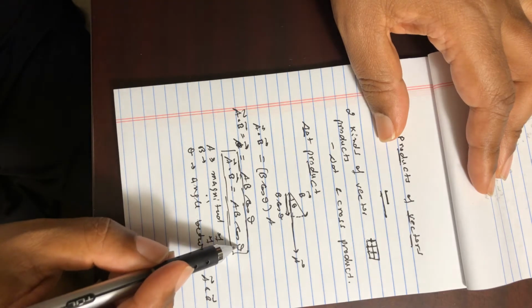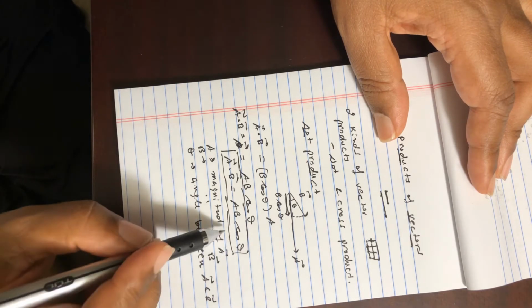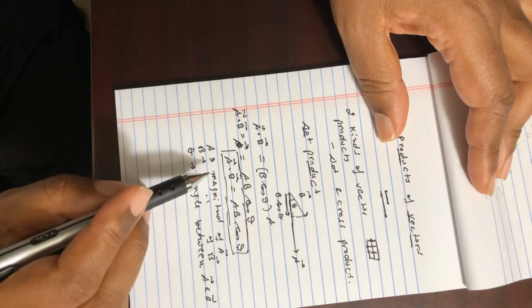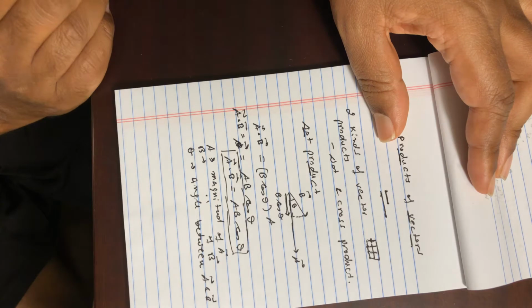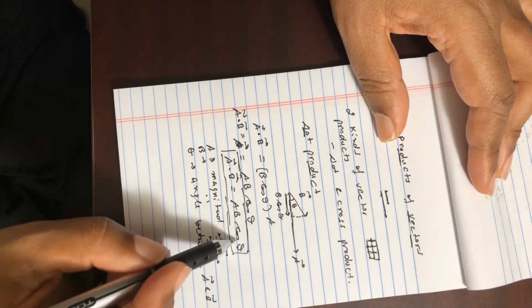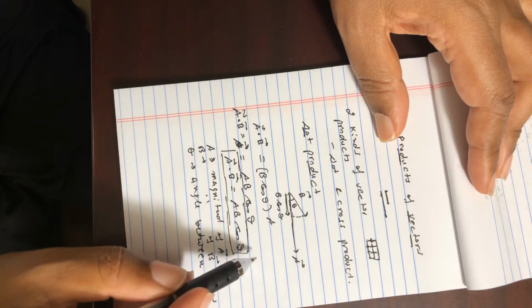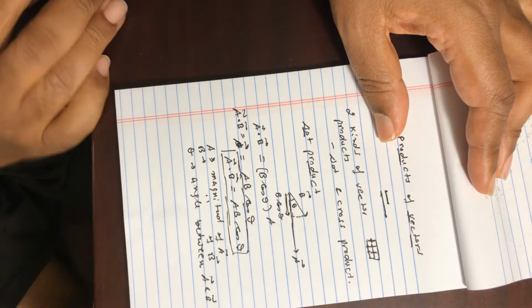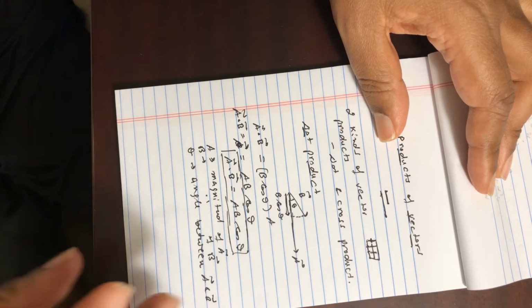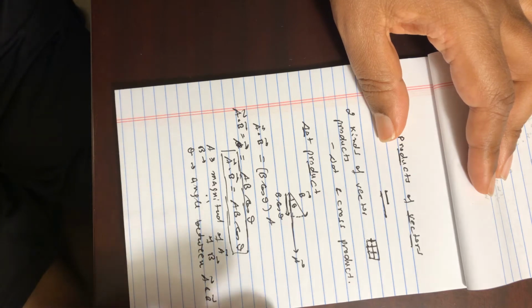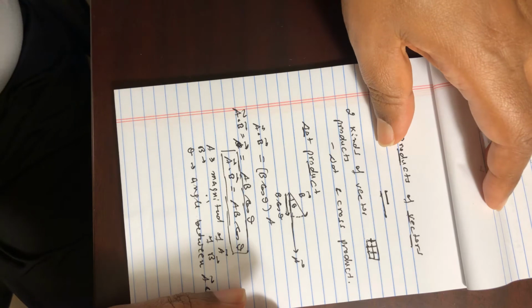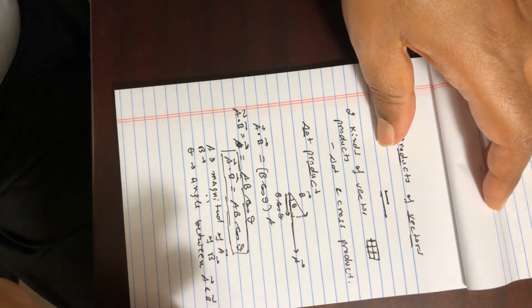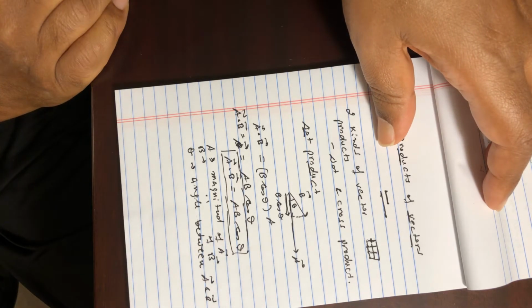If this angle is 90 degrees, cosine of 90 is zero, so you get zero. That is, if it's vertical over here, it doesn't have a projection in the direction of A. And if this is obtuse, that's greater than 90, then cosine of theta will be negative, you'll get a negative dot product. So dot product is a scalar quantity. It doesn't have directional properties, and it can be positive, negative, or zero depending on the angle, right?